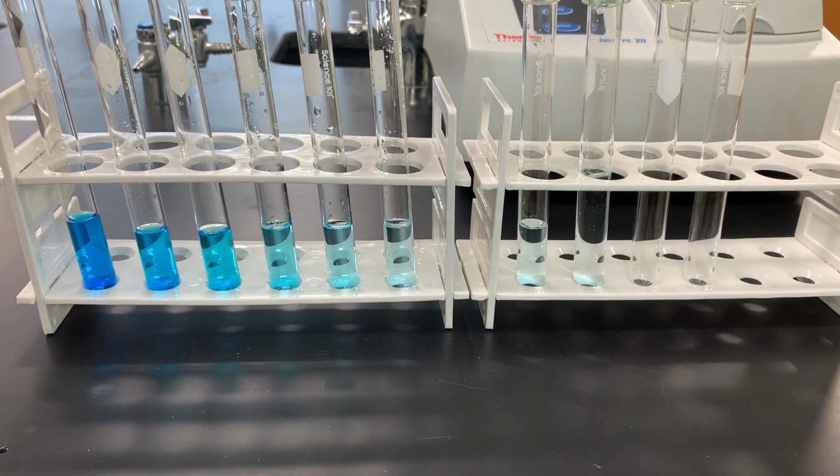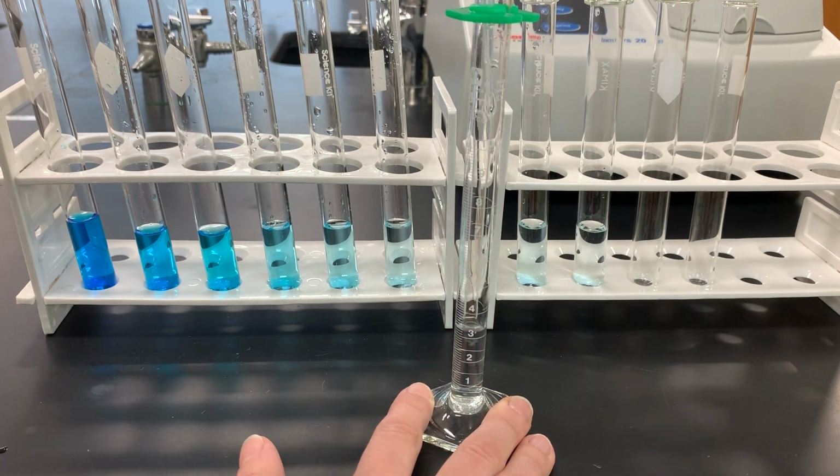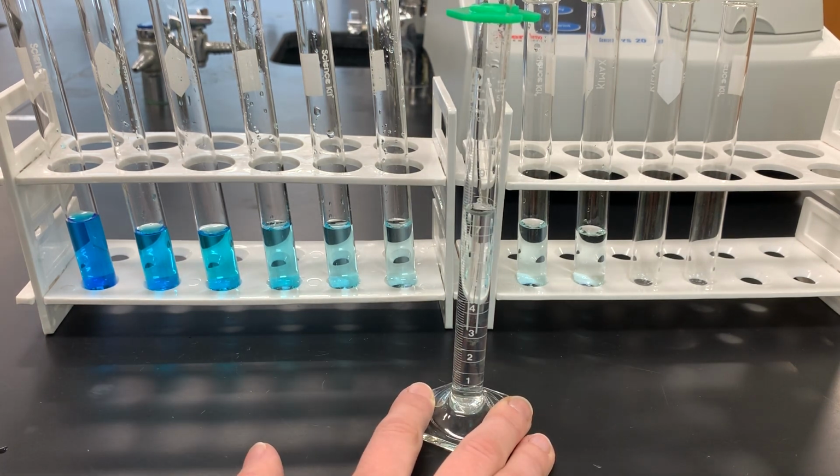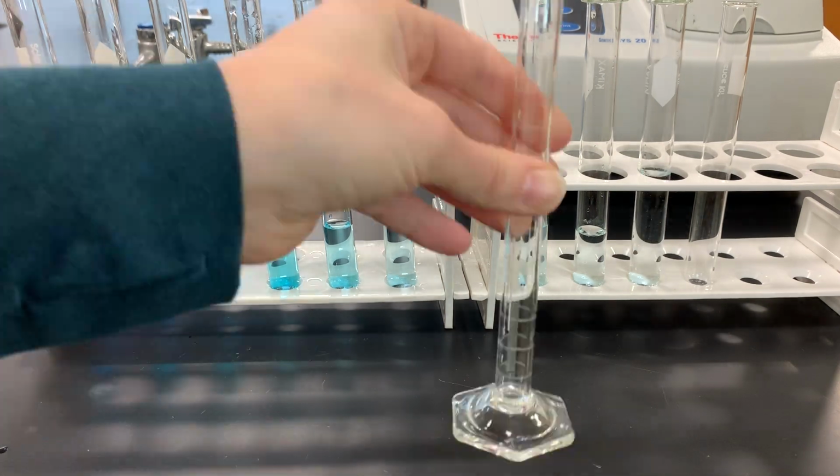The more concentrated the solution, the more light it will absorb. The more dilute the solution, the less light it will absorb.